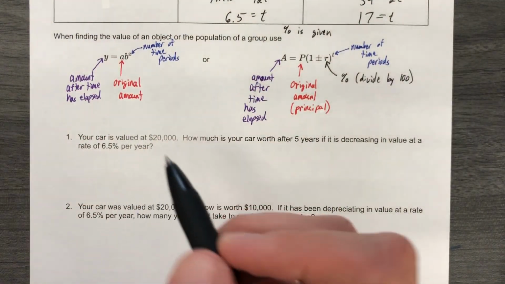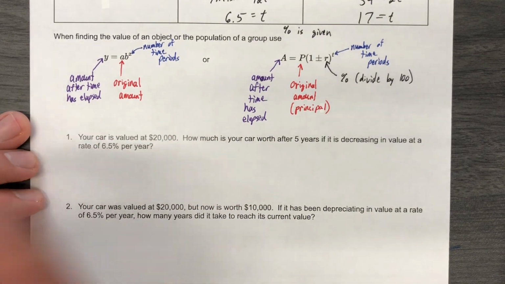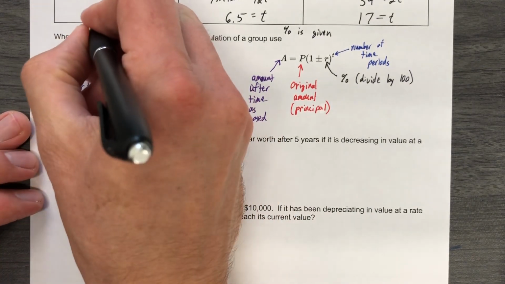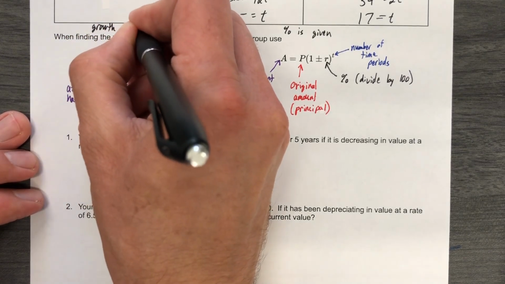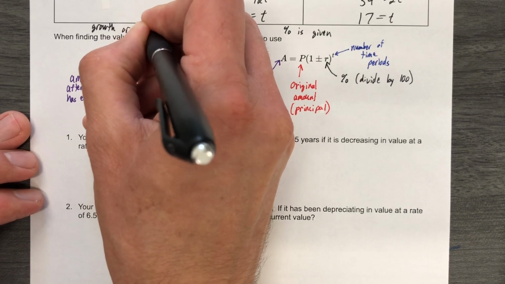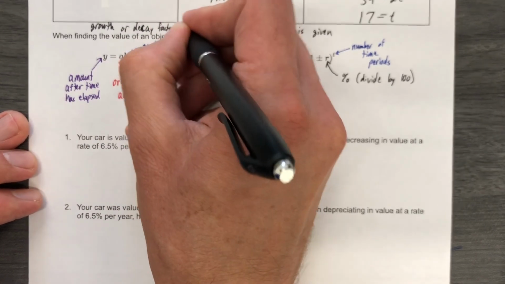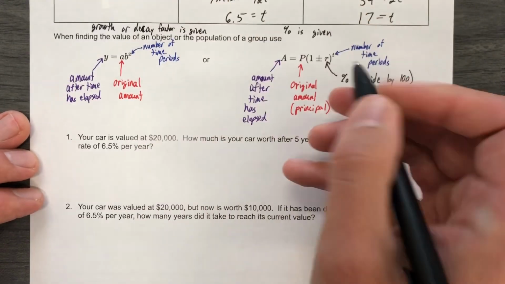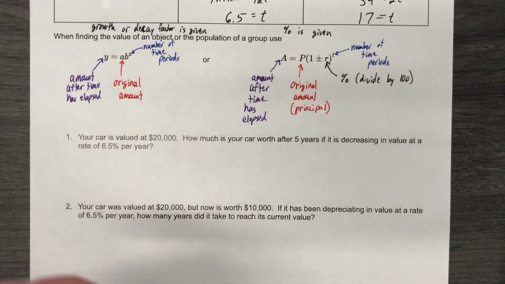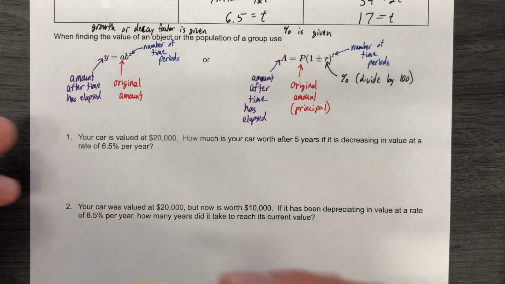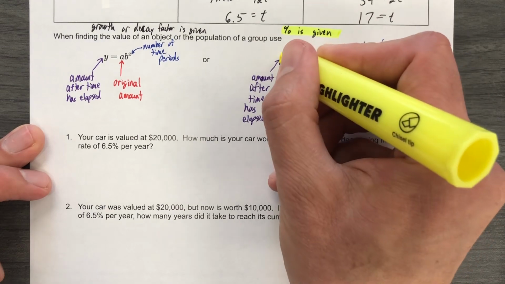And I can write percent is not given, but they might give a growth factor or decay factor. I'm going to word it that way. Growth or decay factor is given. So if they give you a percent, you're going to use this one. If they give you a growth or decay factor, and you'll see a context where that makes sense. Right now it's kind of weird. Then that's where you use this one. So percent is given. You'll use this one.